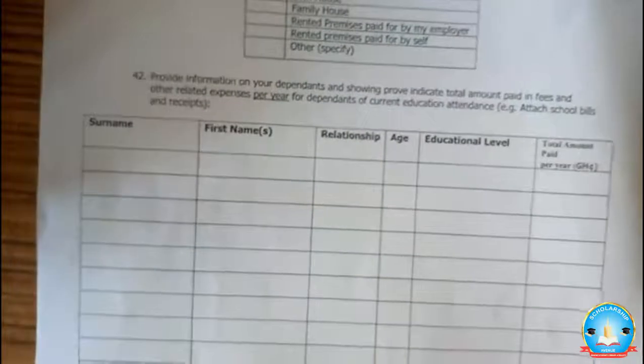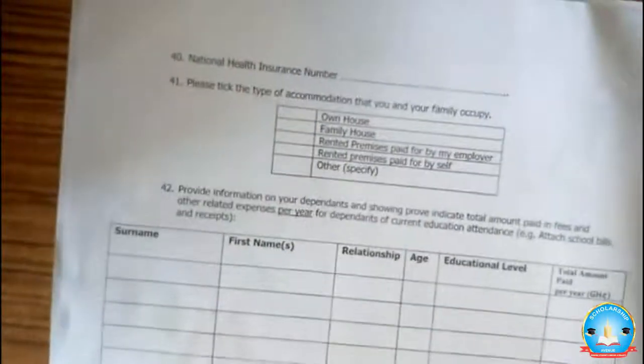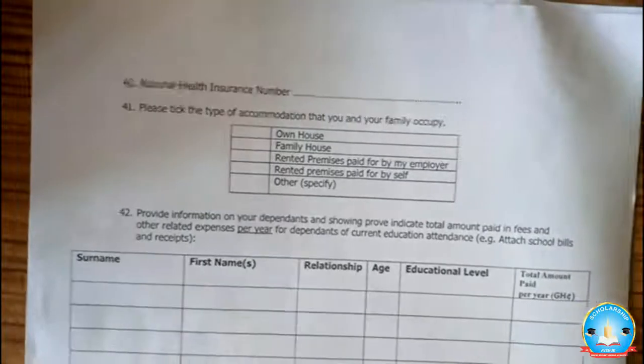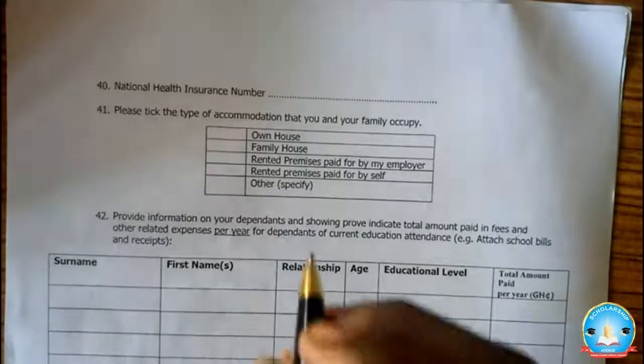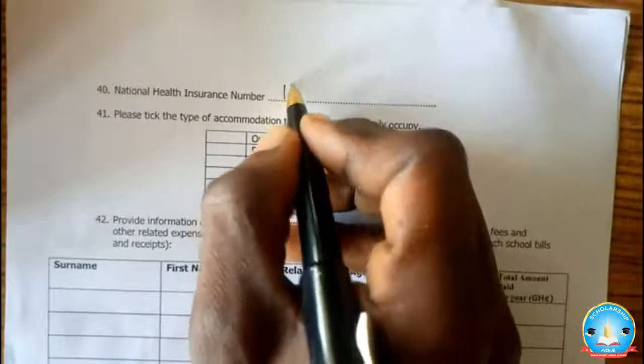Now we are moving to the 7th page. So you have the National Health Insurance Number, which is a continuation of the 6th page. This is just a format I'm using.